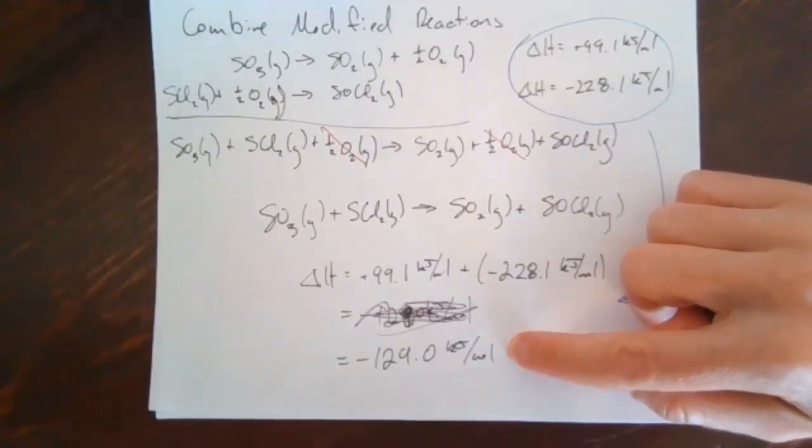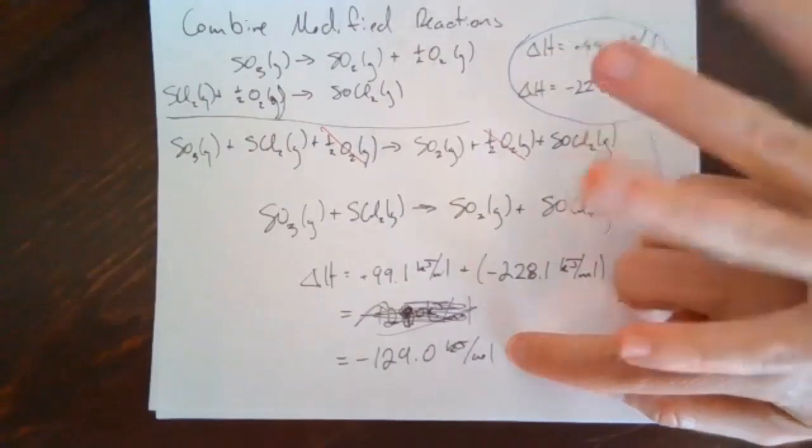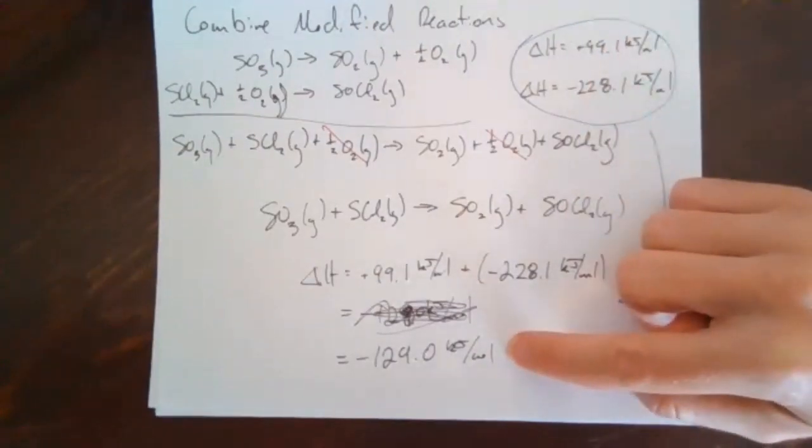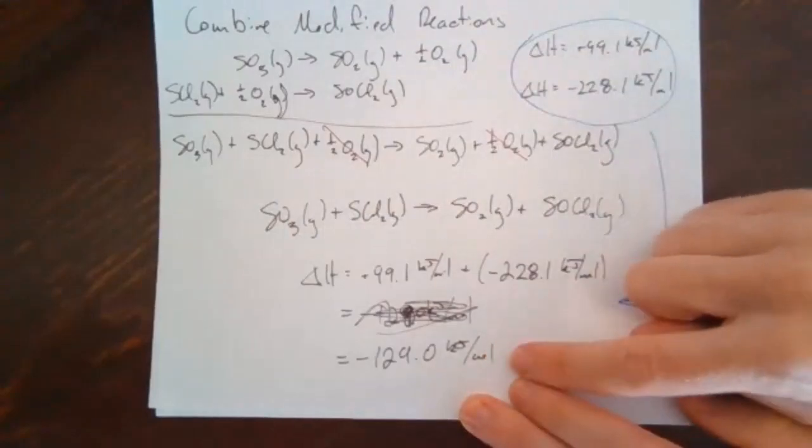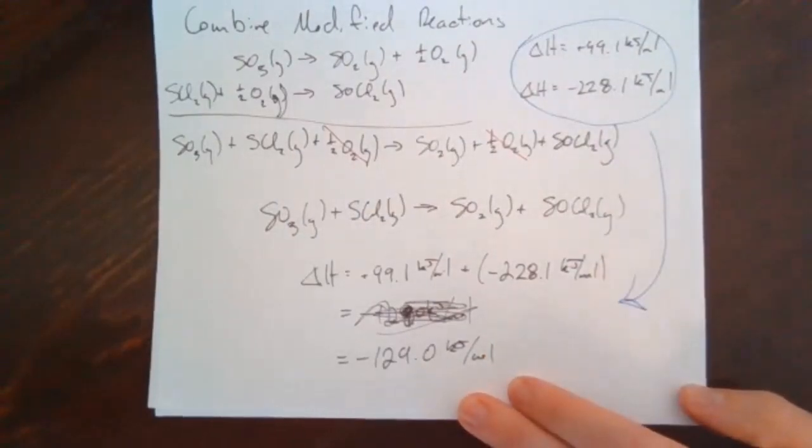But we can go through this process. We did not do any experiments here. We just looked up reference data and we learned something about this experiment that will be valuable. We learned something about a chemical reaction without having to do it. And that's really, at the end, the goal of doing thermodynamics.